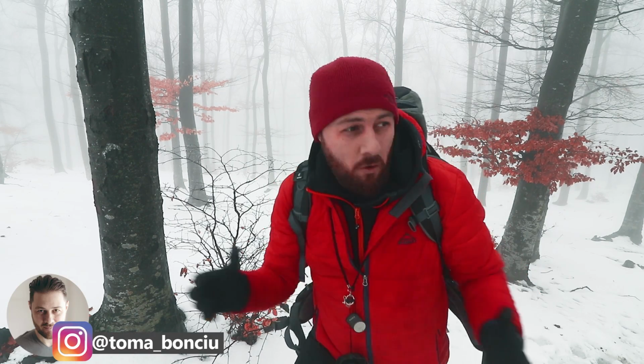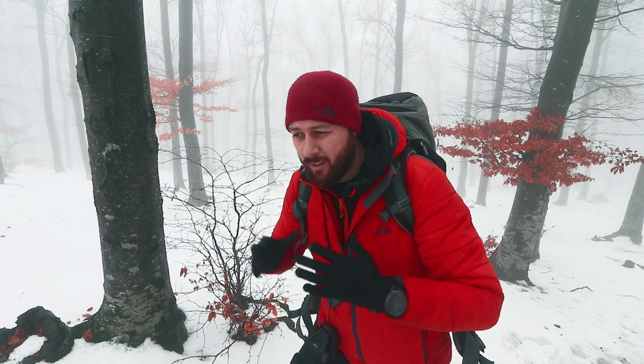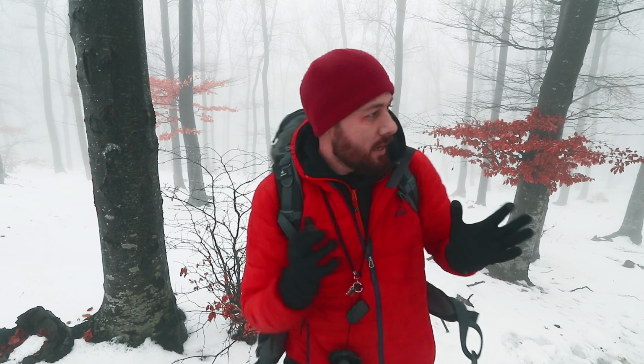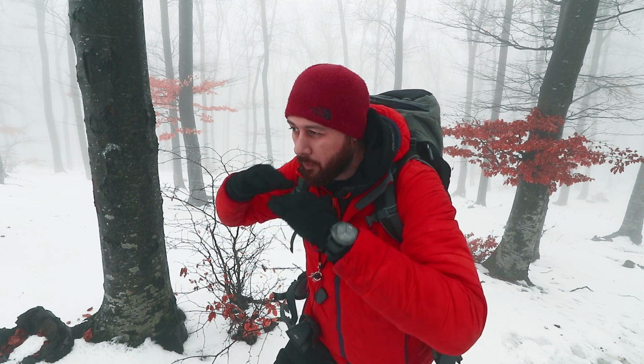I'm inside the forest again, and as you can see, it's fog all around me, and of course this is the reason for which I came here. I really can't miss any day when it's fog in the forest, and now the snow is melting. I don't have snow on the trees. I really like having snow on the trees or having that hard frost on the trees, but today it's not such a day.